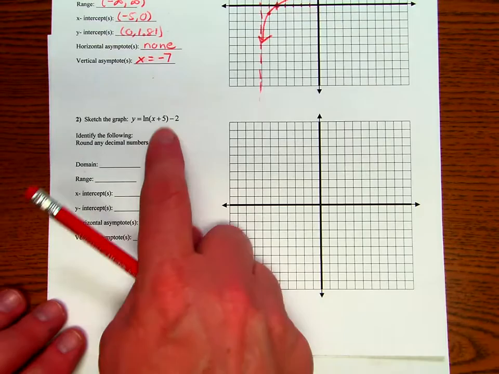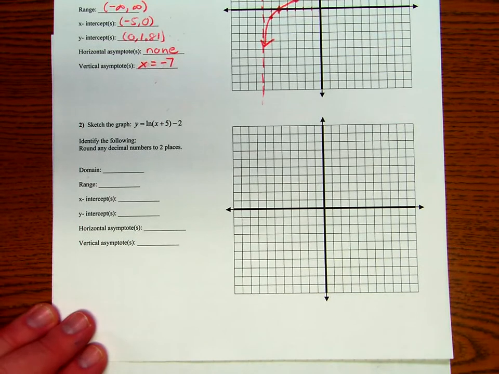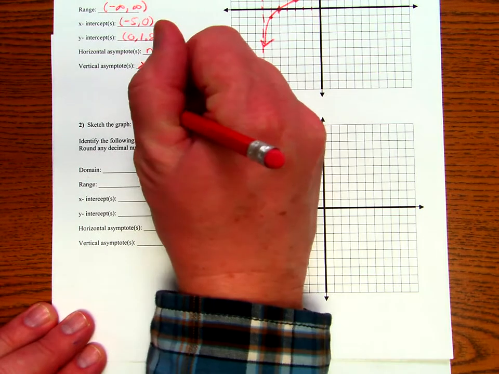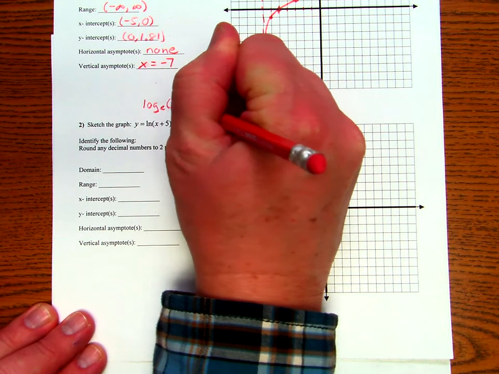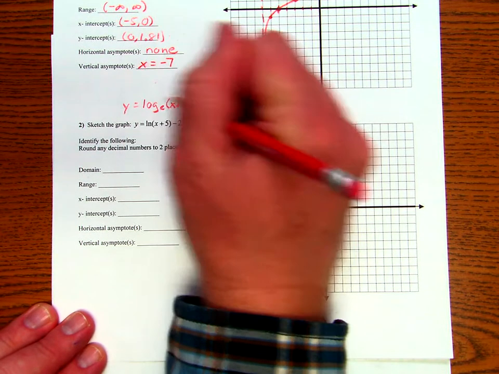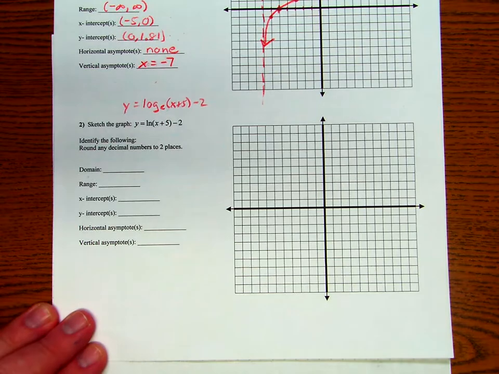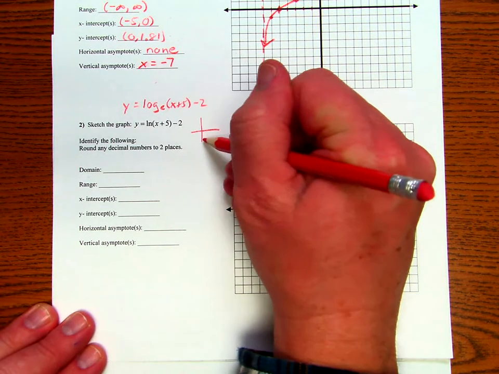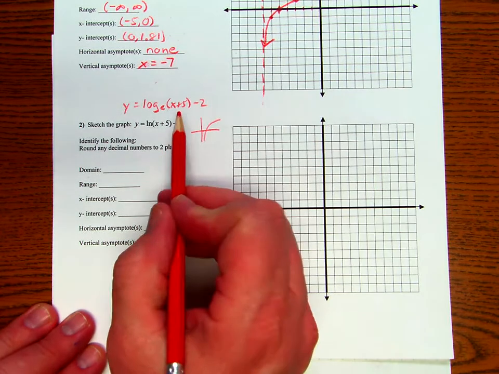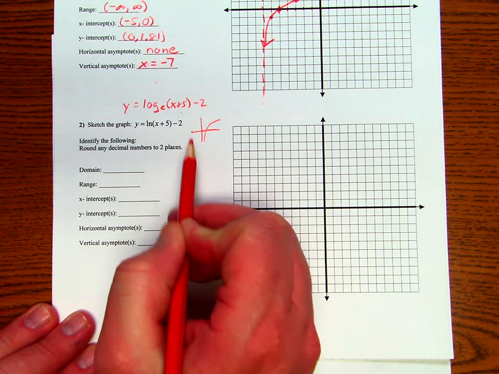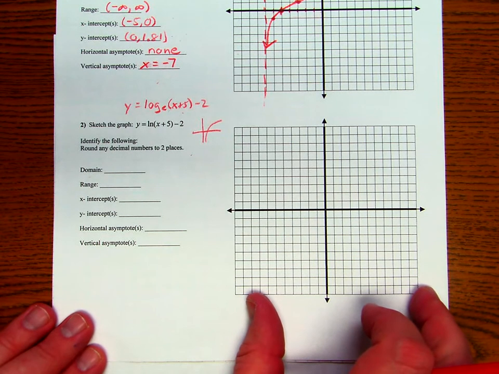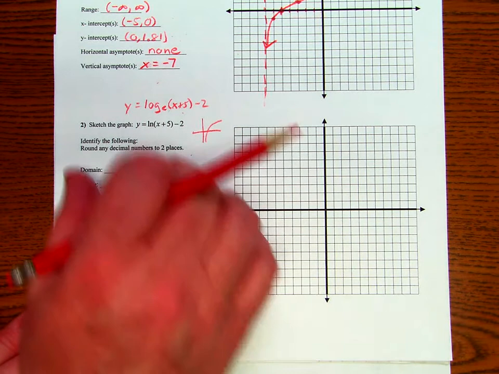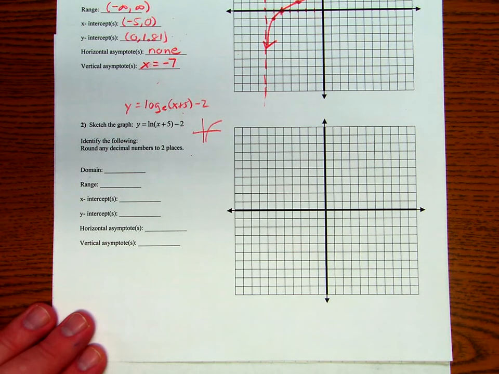All right, natural log of x plus 5 minus 2. Well, remember, natural log is log base e of x plus 5. In this case, x plus 5 minus 2. So we have our basic logarithmic graph like this. It's going to be shifted 5 to the left and 2 down. So that gives us a good idea of what to expect when we type it in our calculator screen. It also allows us to answer some of these features without necessarily doing a whole lot of work.